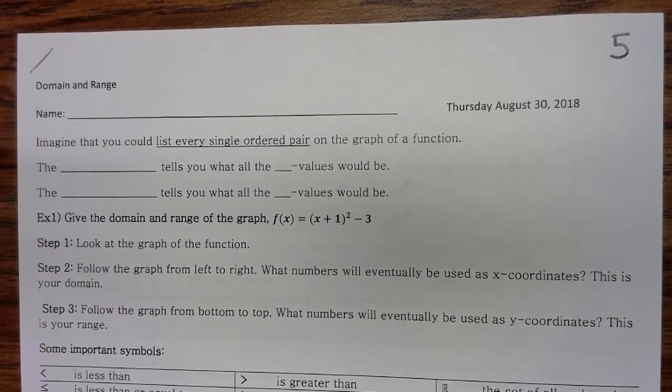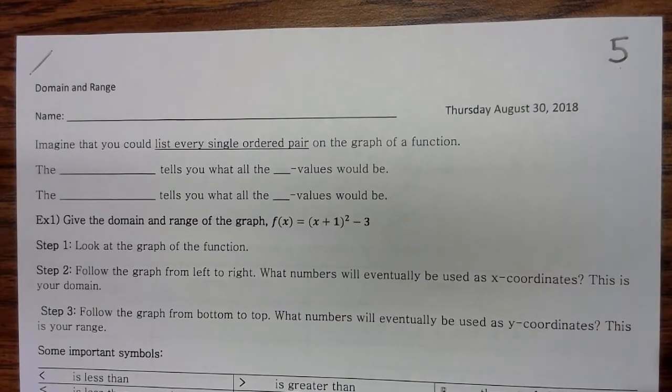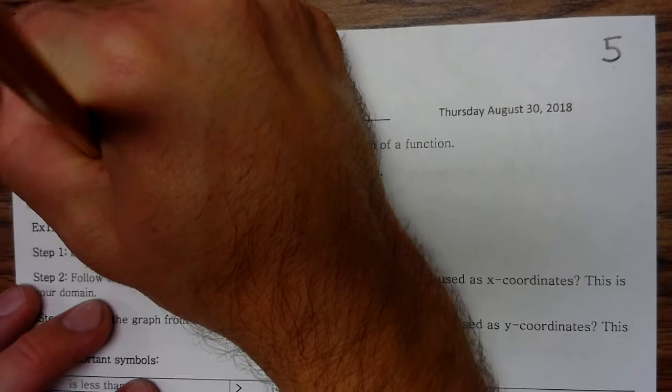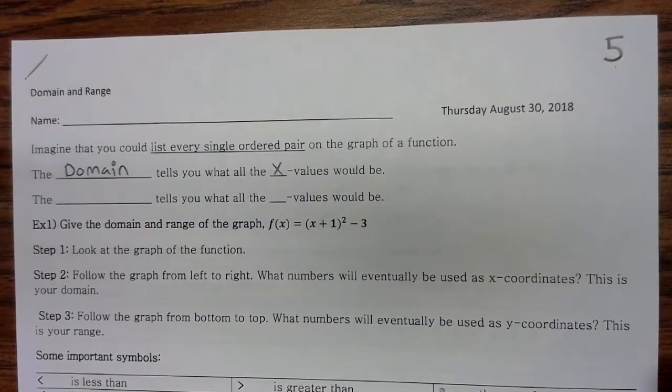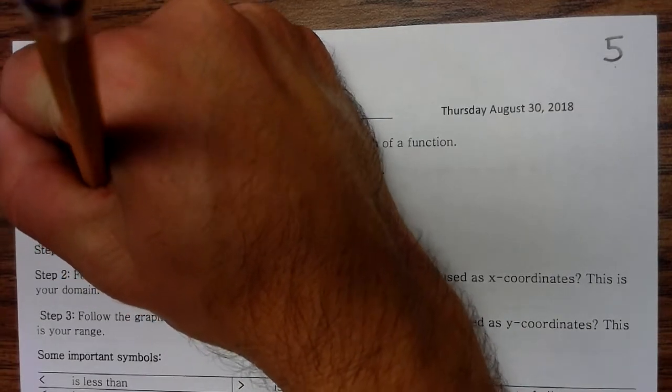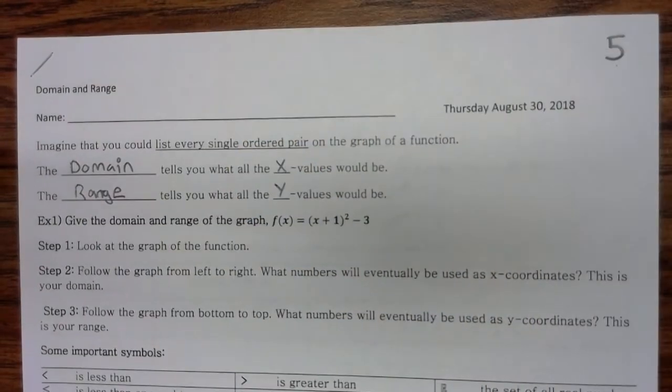All right, imagine that you could list every single ordered pair on the graph of a function. Now, just as I'm reading that, don't forget this is going to be on page 5 in your journal. The domain tells you what all the x values will be. The range tells you what all the y values will be.